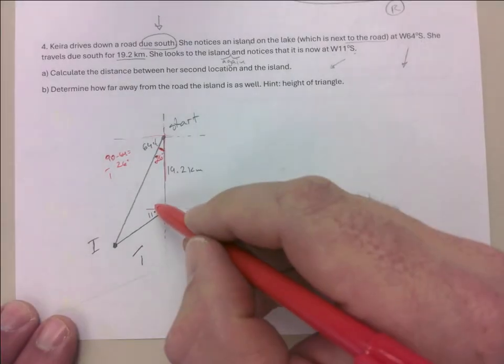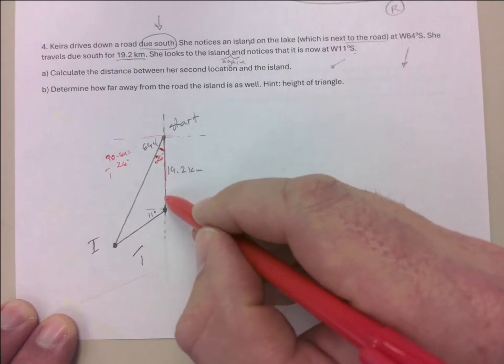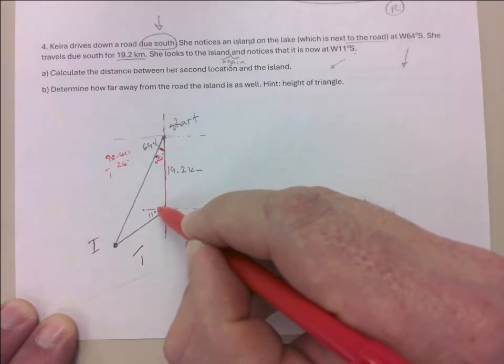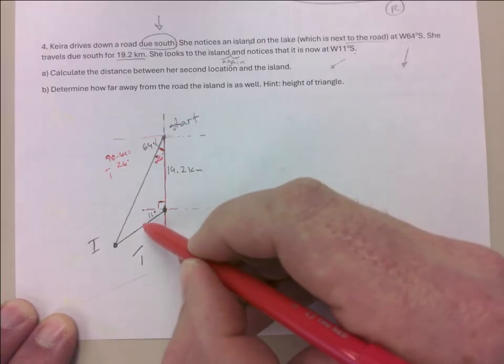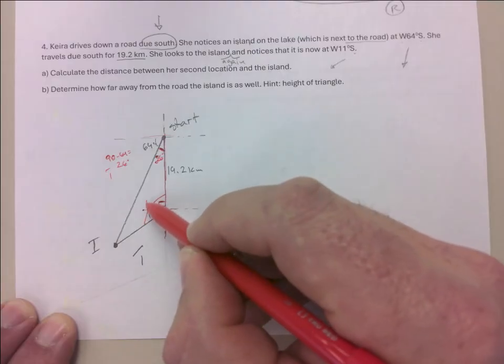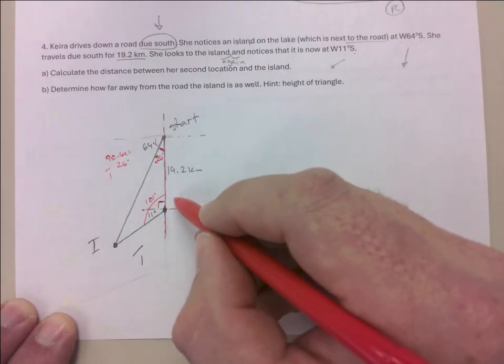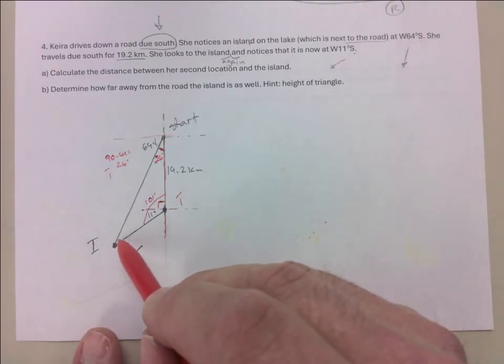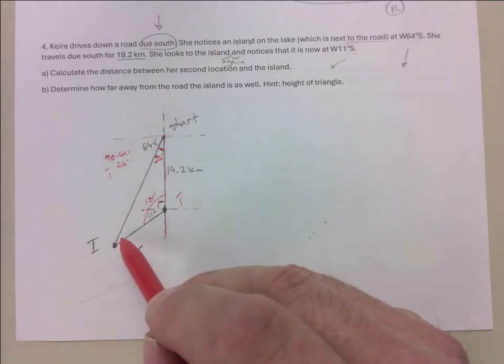90 plus 11, yes. See how I'm traveling the south line here? When it meets the east-west line, that is a 90 right there. That is 101. You get another mark for that one. Okay? And I can now technically find I. I'm going to hold on that one for now.